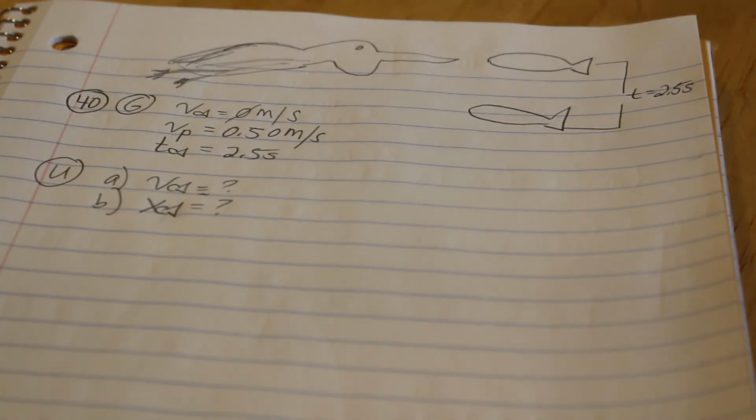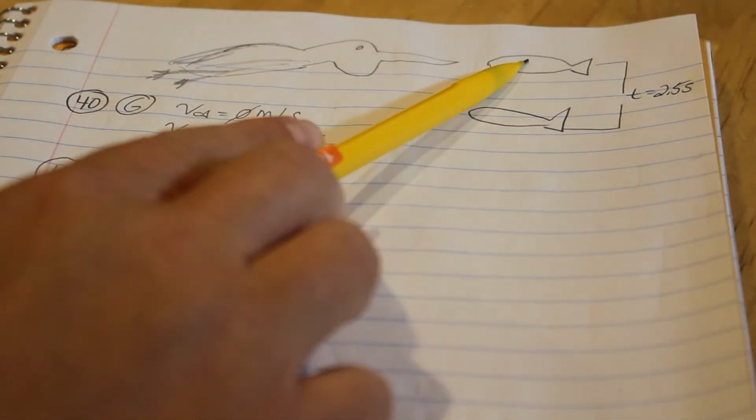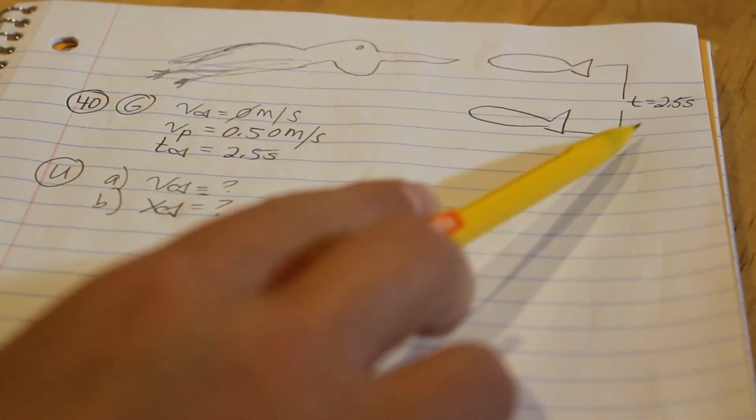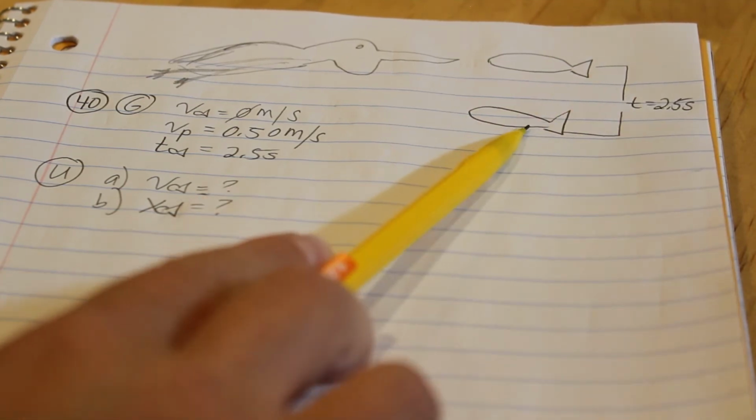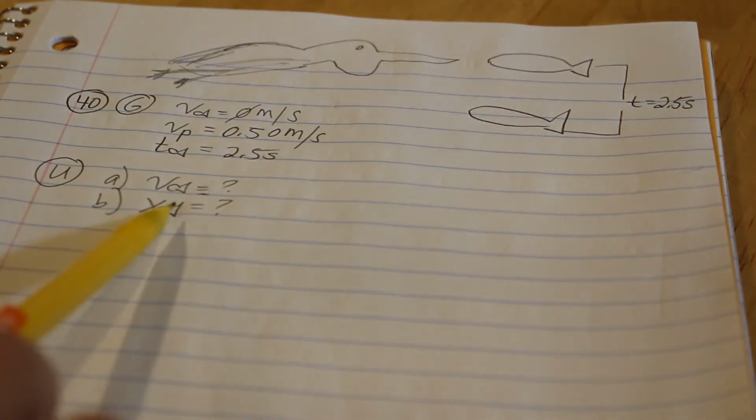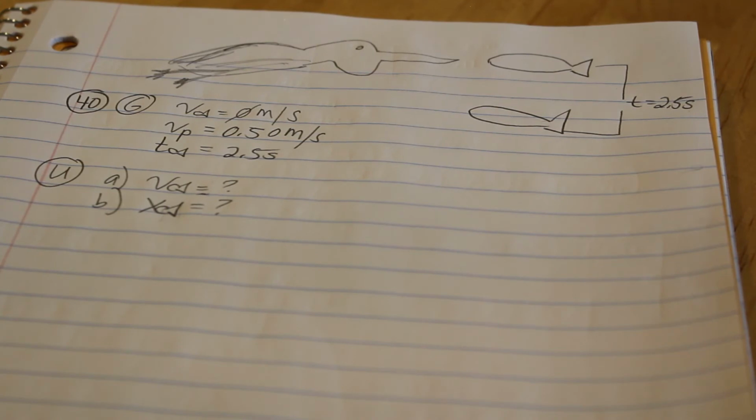So I drew a little picture. Here's my pelican. He's a little better than the peregrine falcon, but still pretty bad. And here's my fish, and it falls, and after 2.5 seconds, we're going to try to figure out what's the velocity of the fish, and what's the position of the fish compared to that pelican.